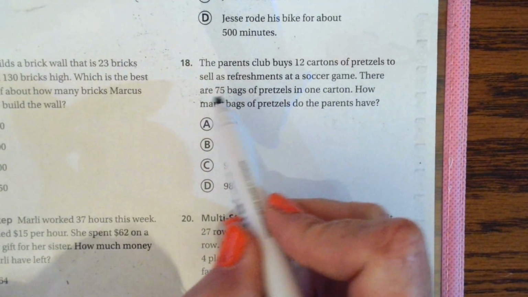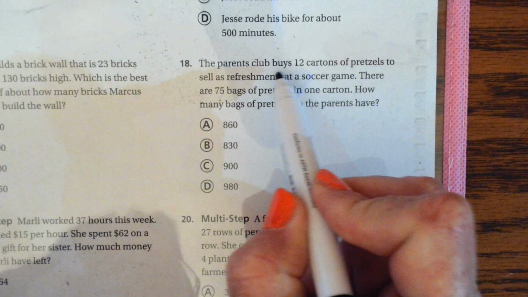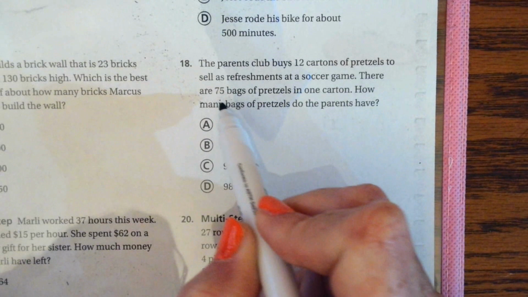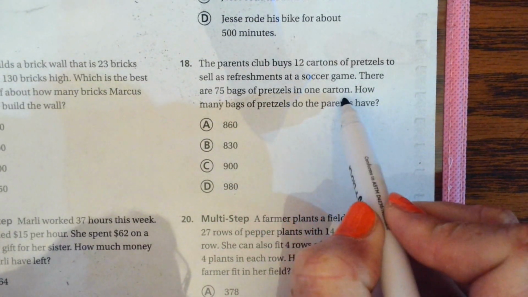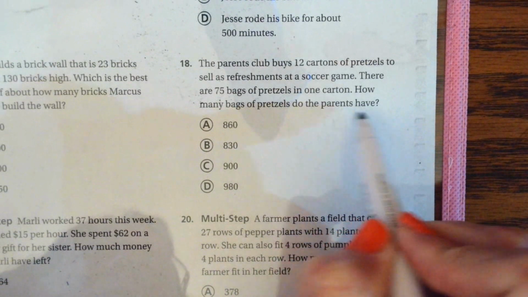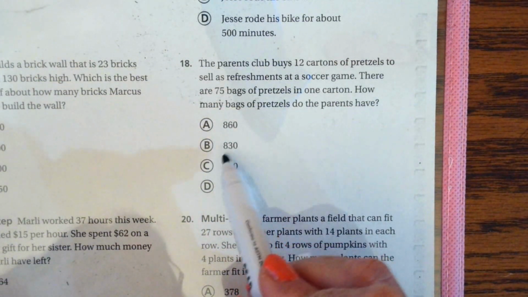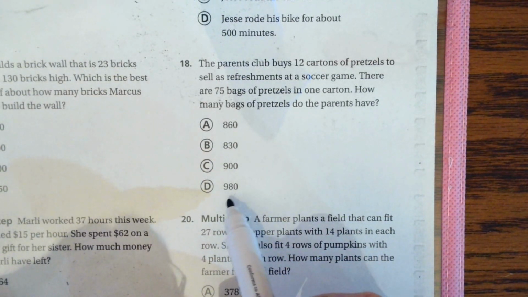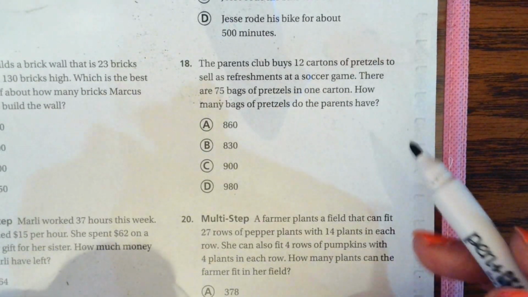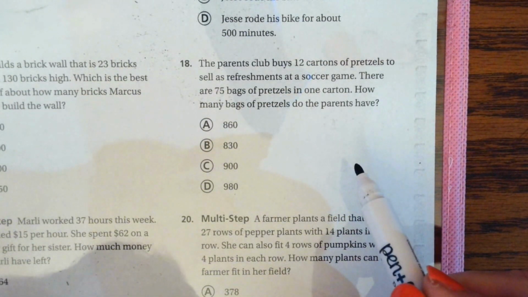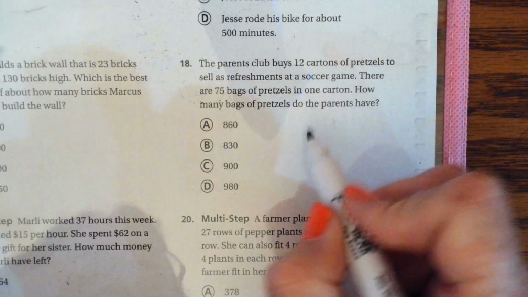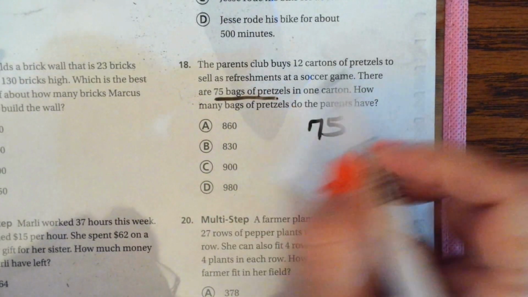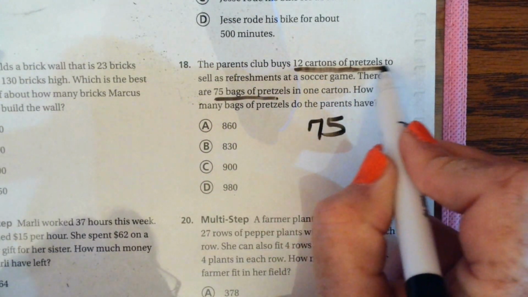Okay, question 18. The Parents Club buys 12 cartons of pretzels to sell as refreshments at a soccer game. There are 75 bags of pretzels in one carton. How many bags of pretzels do the parents have? A, 860, B, 830, C, 900, D, 980. Okay, so this is not asking us to estimate. So we're going to go for actual numbers here. So we've got 75 bags of pretzels, and there are 12 cartons.